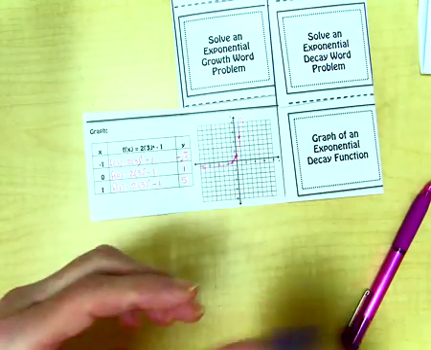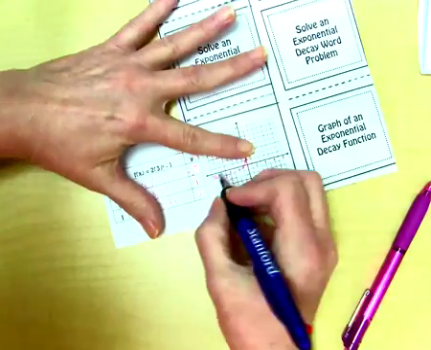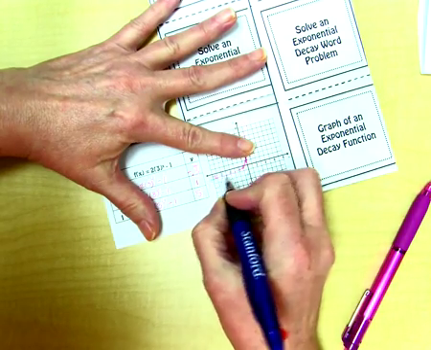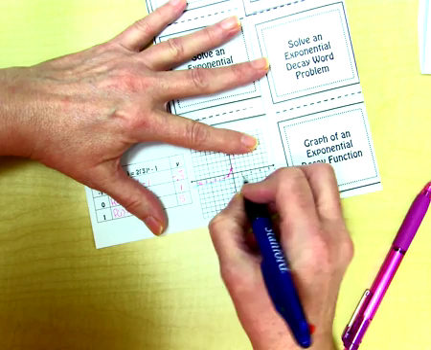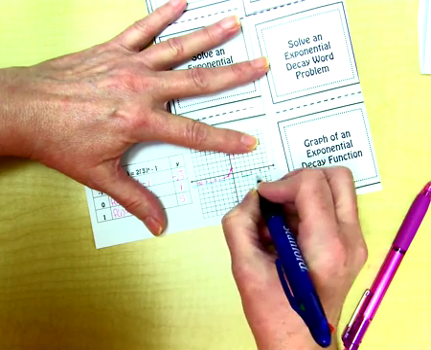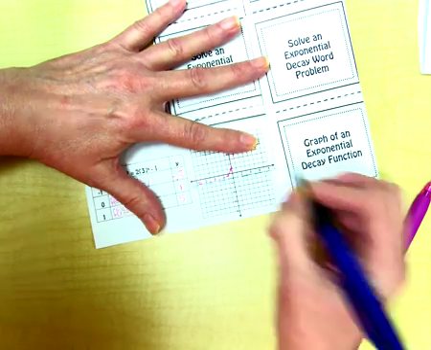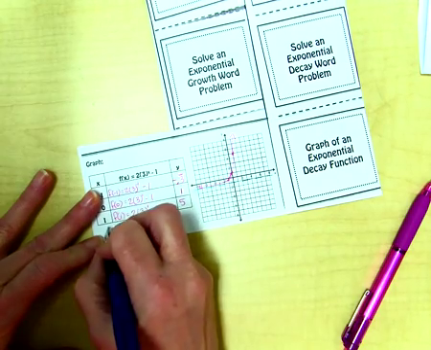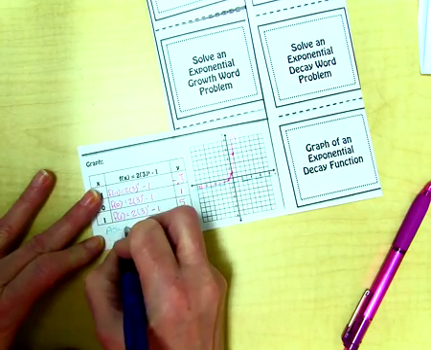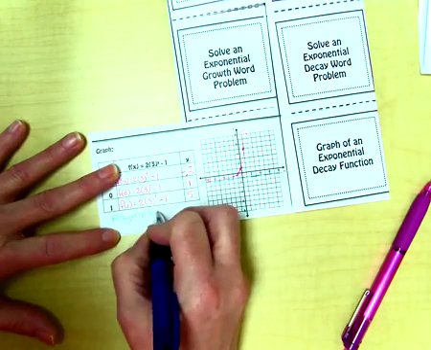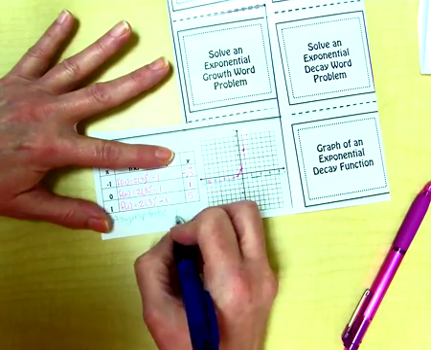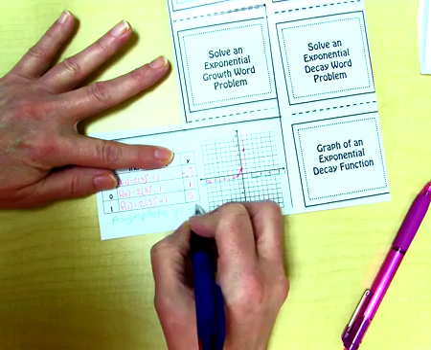So I'm going to go ahead and draw in the asymptote. So our asymptote is at y equals -1.